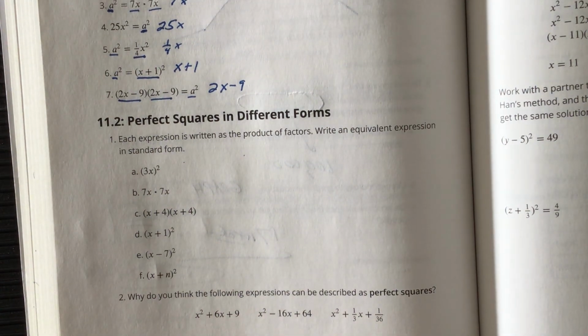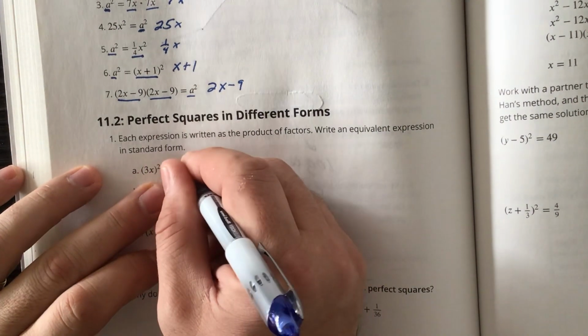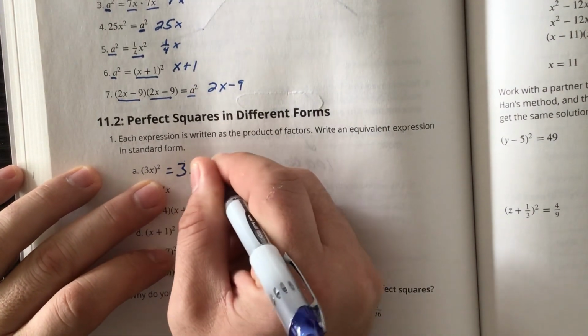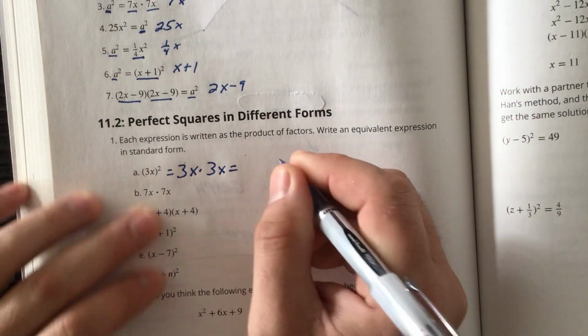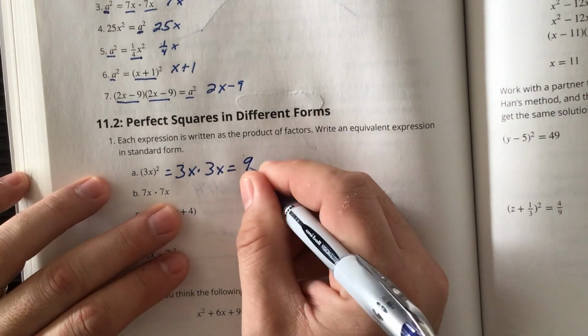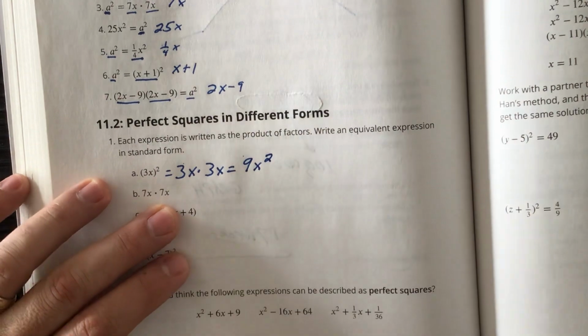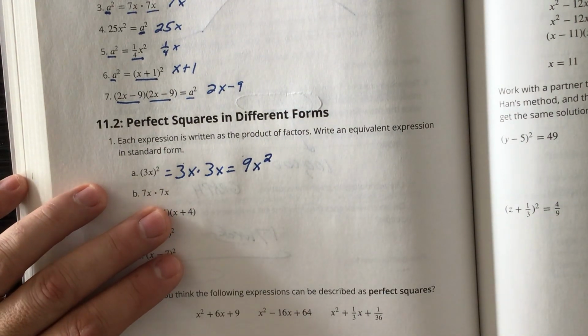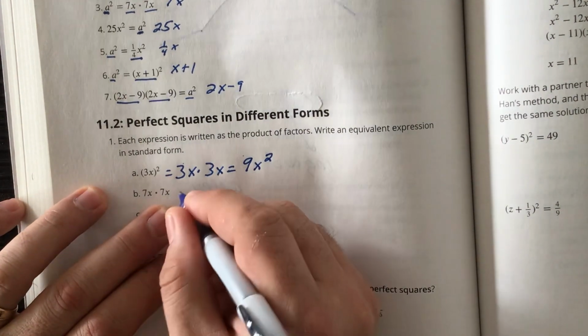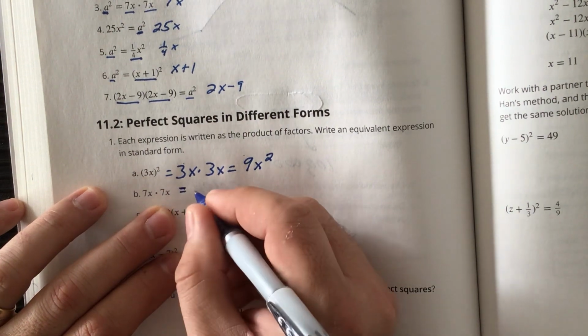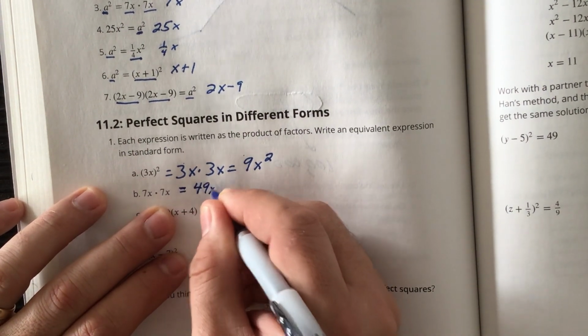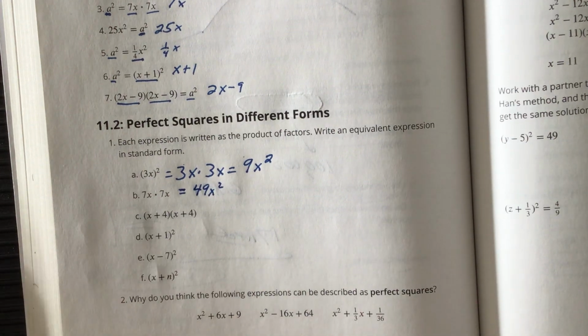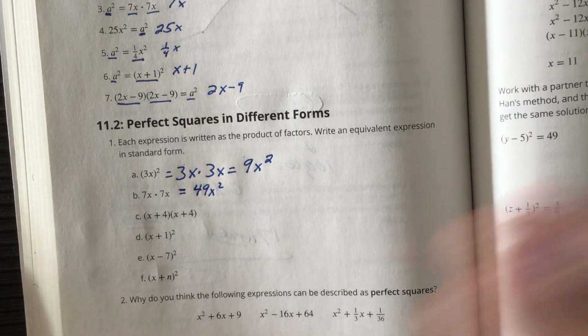All right, question number 1 for part 2. Directions state, write each expression as a product of factors, and write the equivalent expression in standard form. So what does 3x twice mean? Remember, that does not mean 3x times 2. It means 3x times 3x, which is 9x squared. 7x times 7x is? 14x squared? Nope, 49x squared. There's a common mistake, right? It's not 7 times 2, it is 7 times 7.